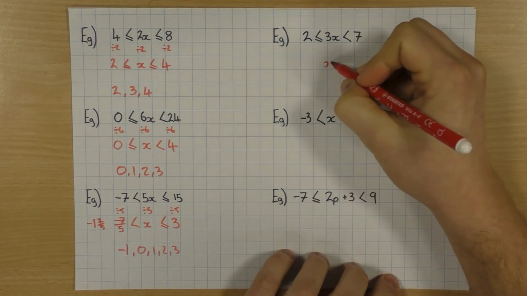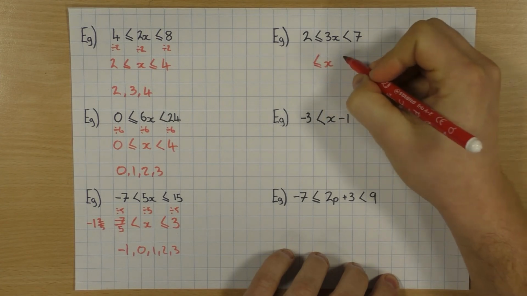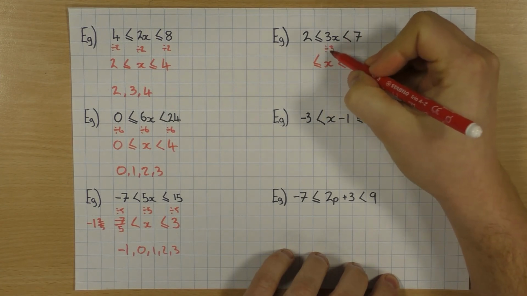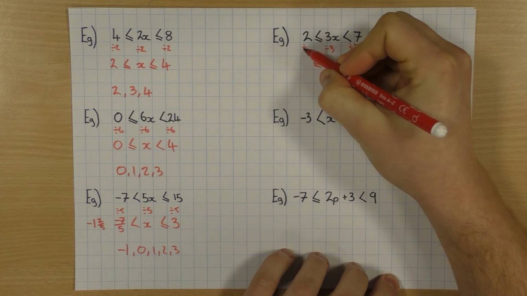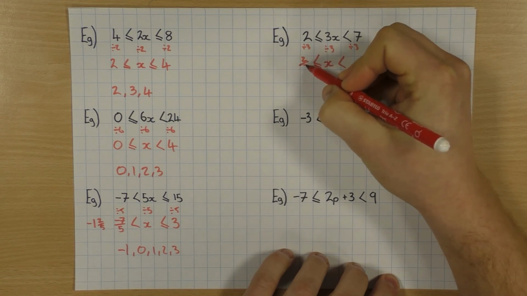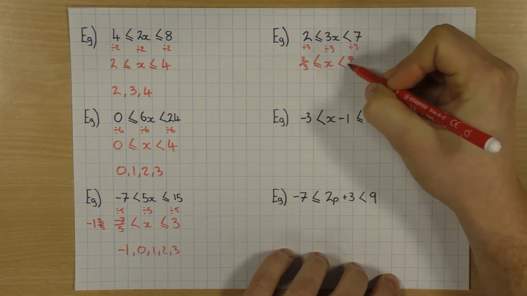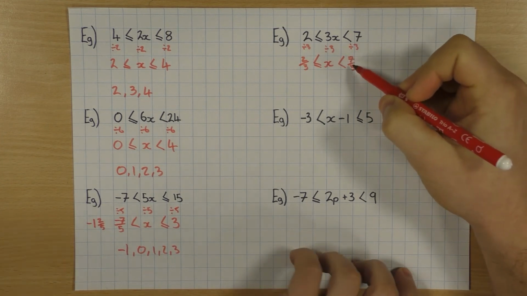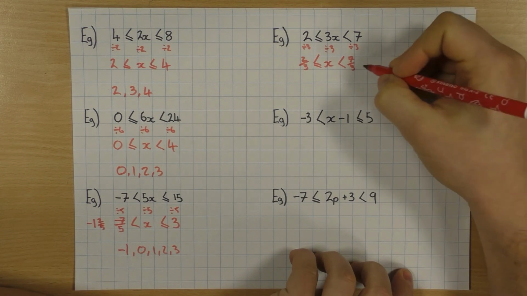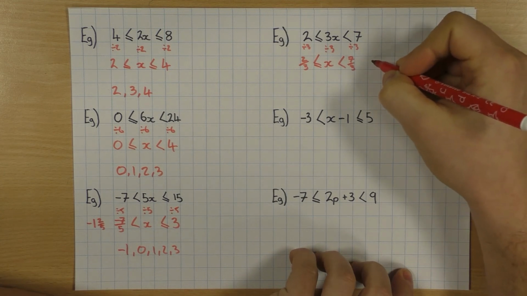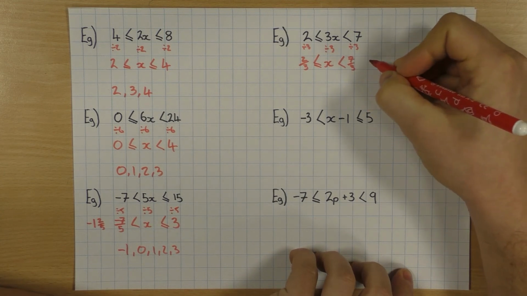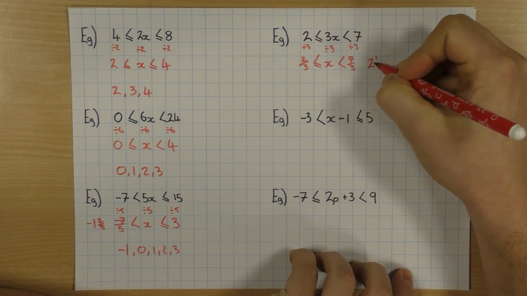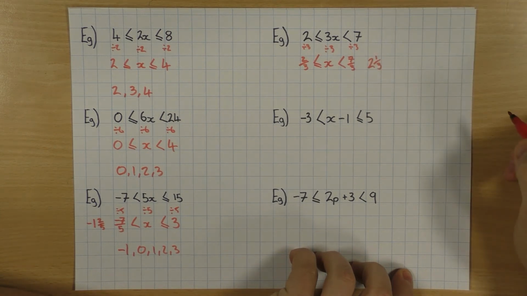This one here, again, I'm going to divide both sides by 3. So that's going to leave it as a fraction, 2/3. And that one I'll leave as 7 over 3. But again, I'm going to convert that to a mixed number. And if you need some help with that, I have done a video on that, so give that a look. How many 3s go into 7? 2. What's left over? 1. And your denominator stays the same.